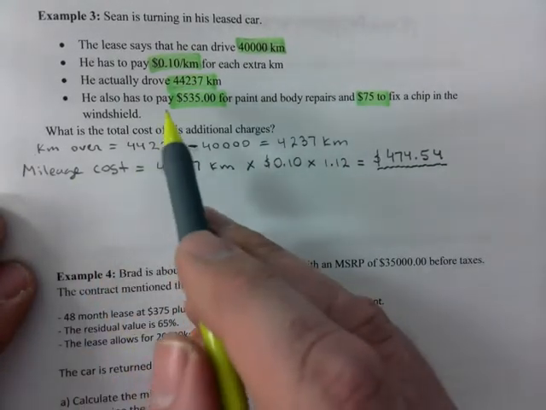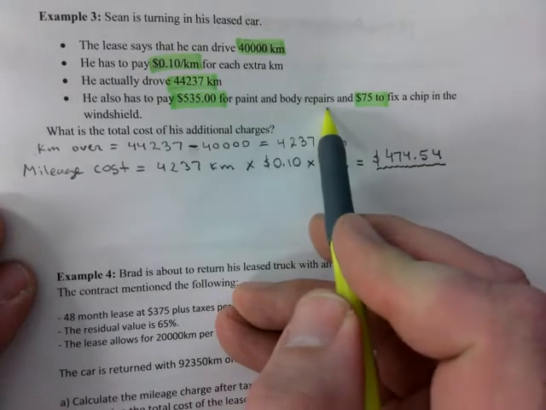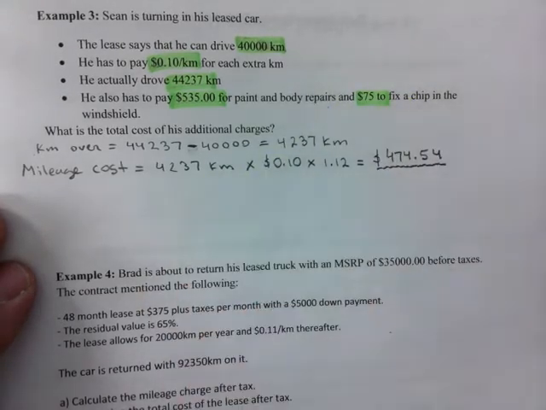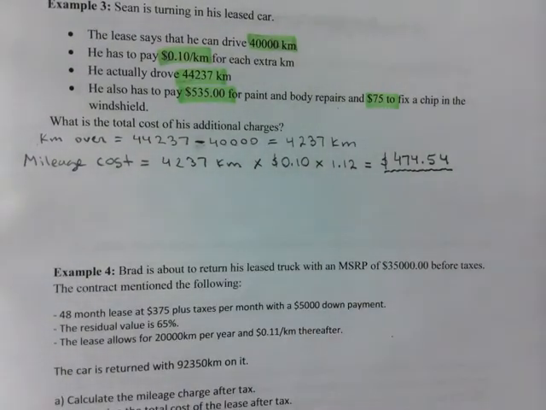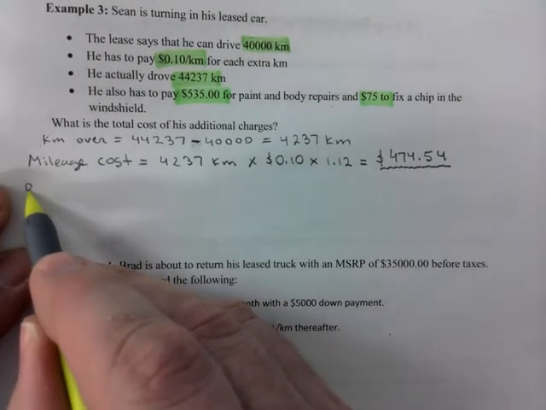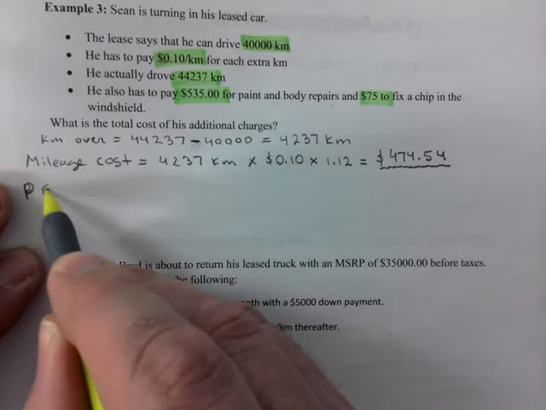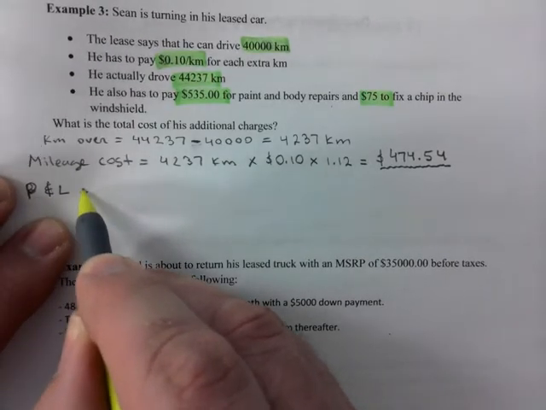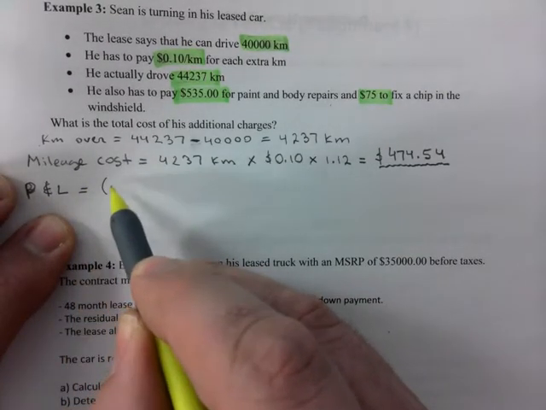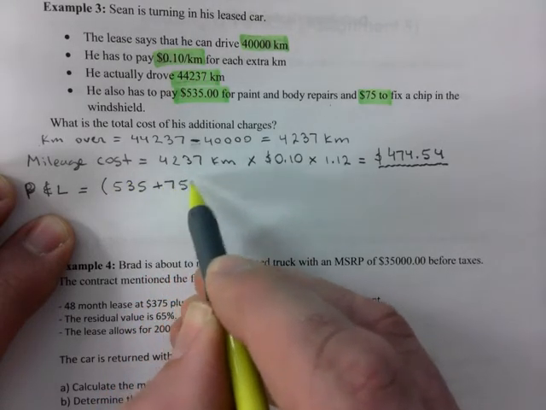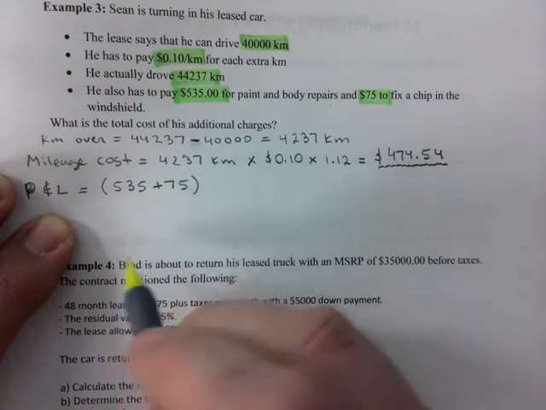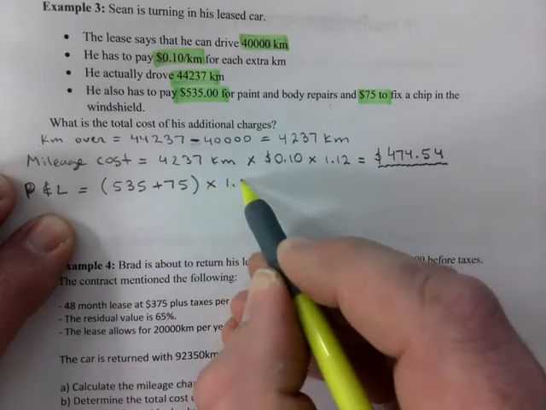If you think about it, you have to pay for paint, for repairs and damages. That's like parts and labor. I don't know if you remember, but parts and labor is 12% as well. So just remember that, or remember we're in leasing, it's going to be 12%. Okay, so parts and labor, I'm going to do it this way. I take the 535 and I add the 75 to it.